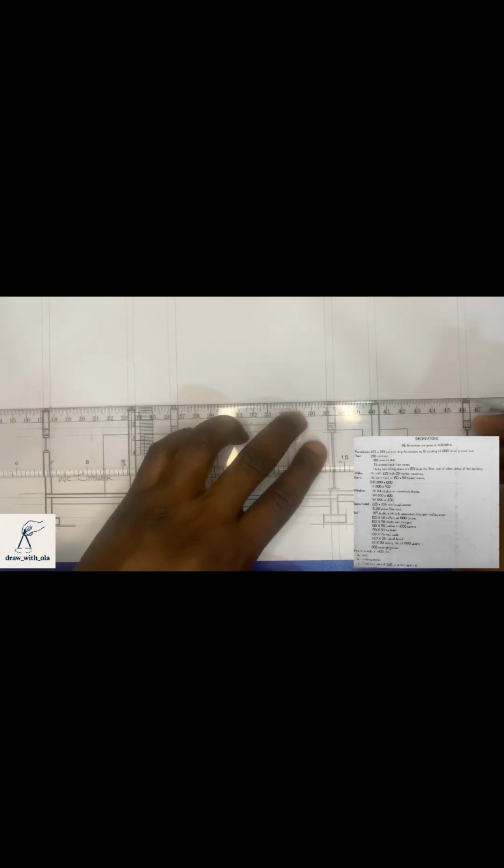Project lines. So we have it as this. All right, so we're given the eaves projection as 600.